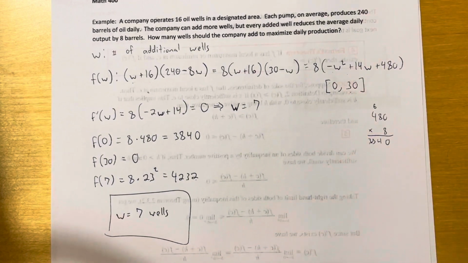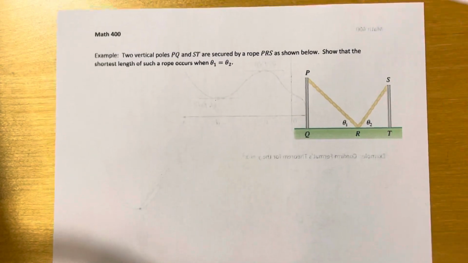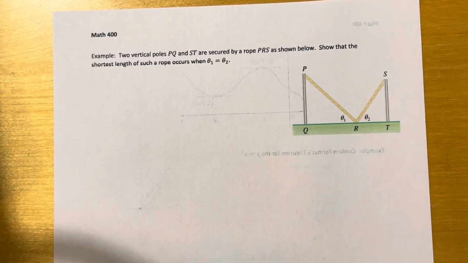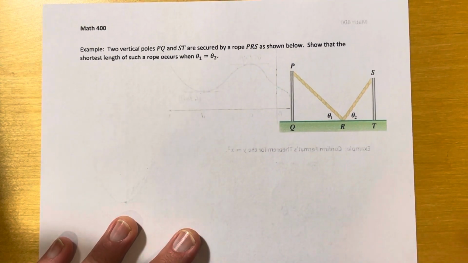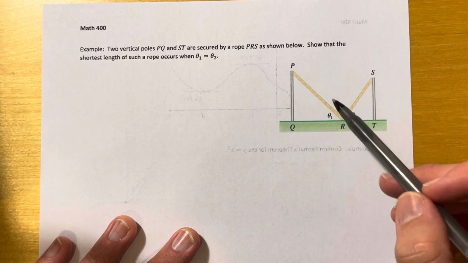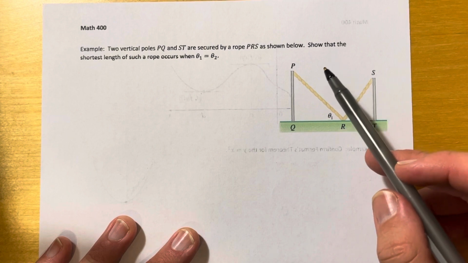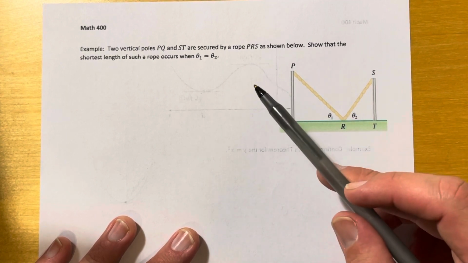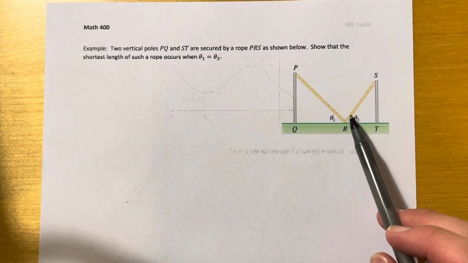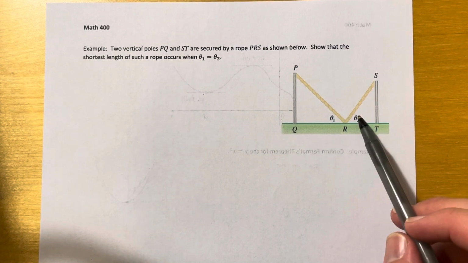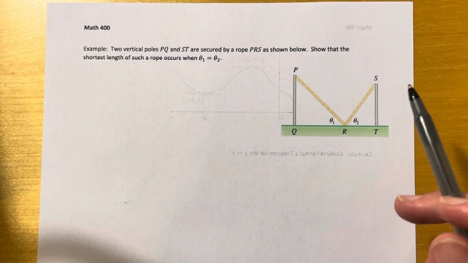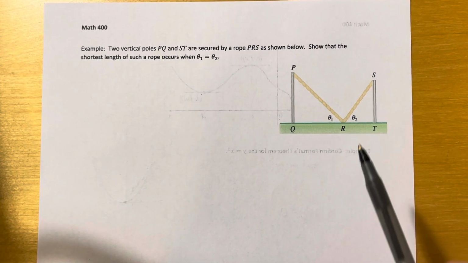Okay, so far so good. So we've got one more. This is going to be the most complicated one that we do, and that's why I saved it for last. So what we have here are two vertical poles, PQ and ST, and it says they're secured by this rope PRS as shown here. It says show that the shortest length of such a rope occurs when theta 1 is equal to theta 2. Theta 1 and theta 2 are the angles that this rope forms with the ground. There's an angle here and an angle here that is referring to. So this is an interesting problem. We want to minimize the length of the rope, and we want to show that that occurs exactly when theta 1 is equal to theta 2.